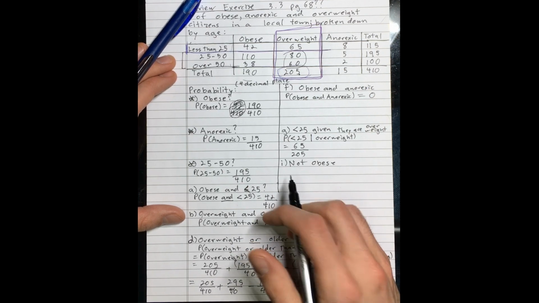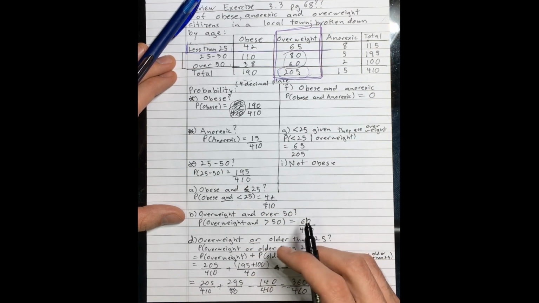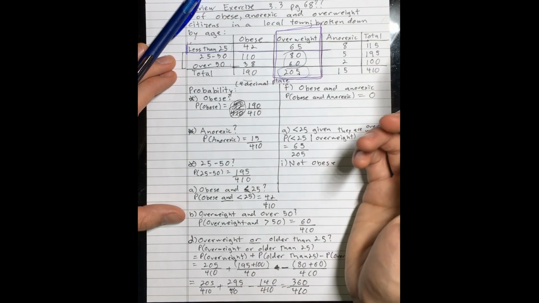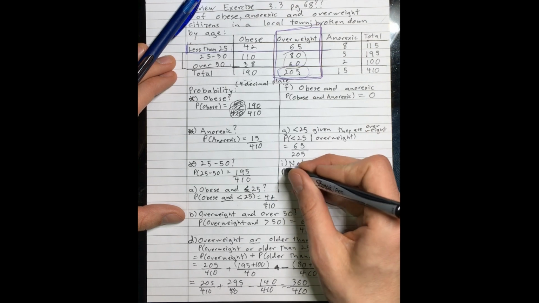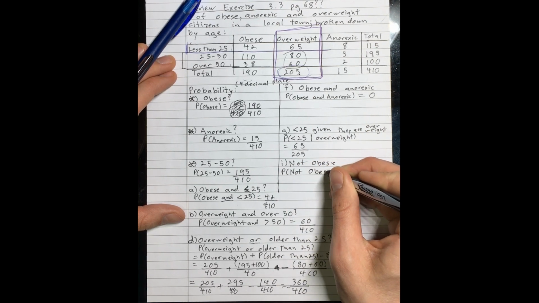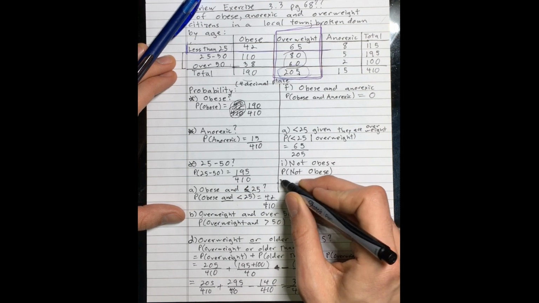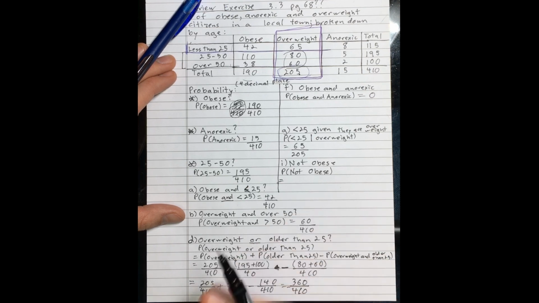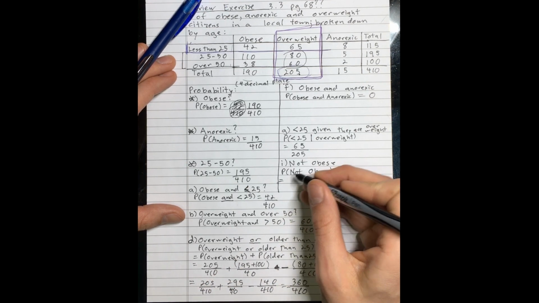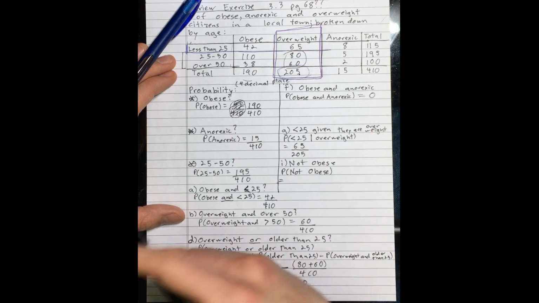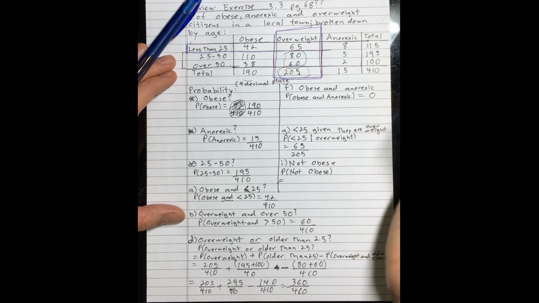And lastly, the probability that we're not obese. Now what we're doing is looking at everybody who is not obese. But interestingly enough, if you'll remember, by the law of complement, the probability that you're obese or you're not obese is 100%. You can either be obese or not obese.